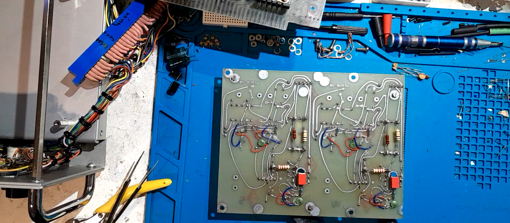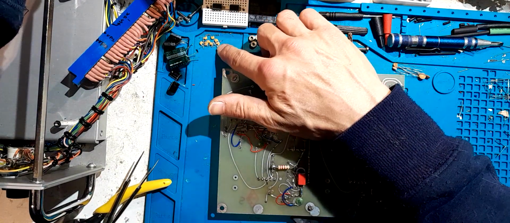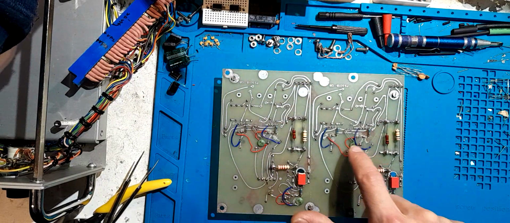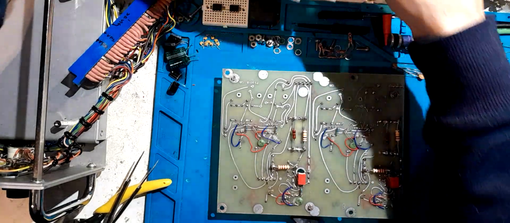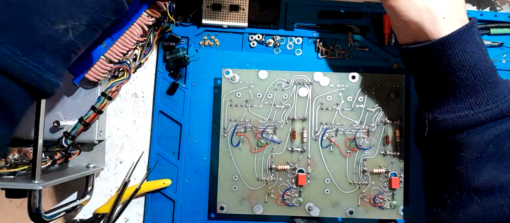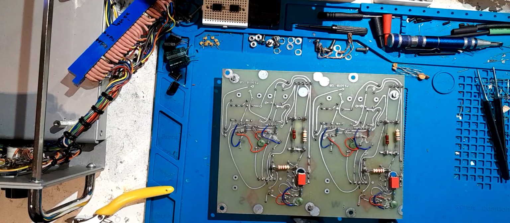Right, so that's all the capacitors removed, the electrolytics and the 1 microfarad monolithics. The 10 nanofarads are put back in place. So I'm going to put this back together now, just with the boards the right way up to start off with, and we'll just see how it behaves.